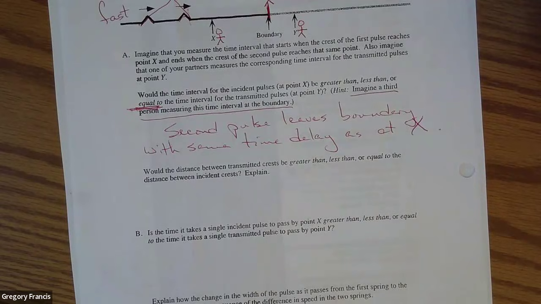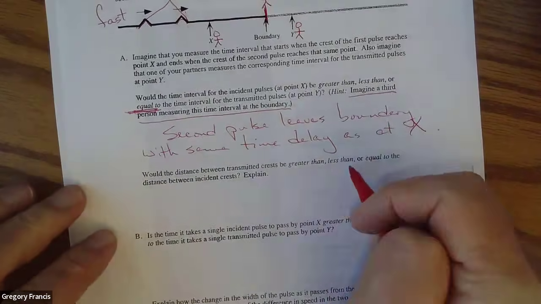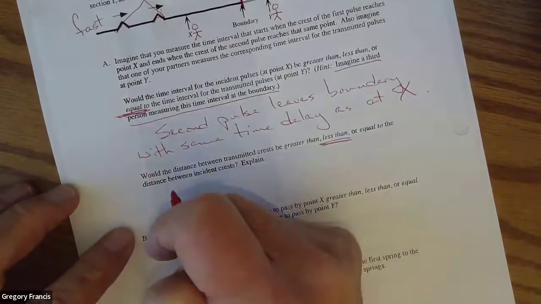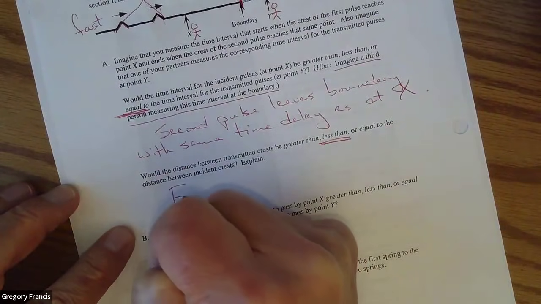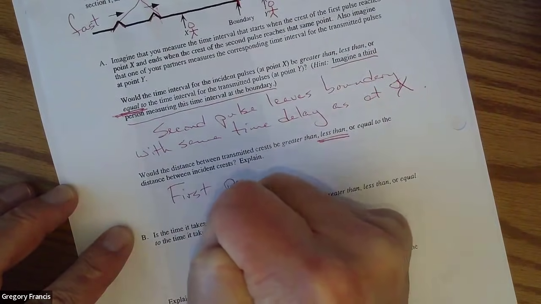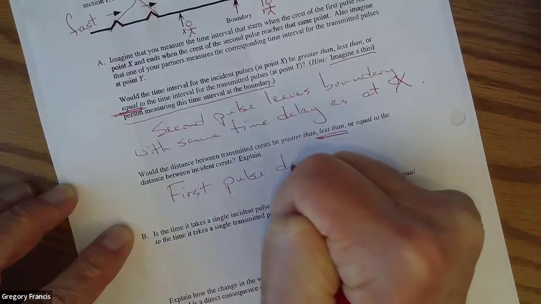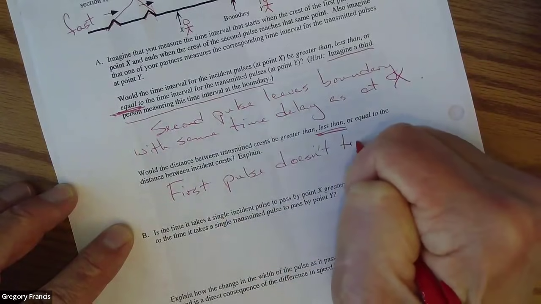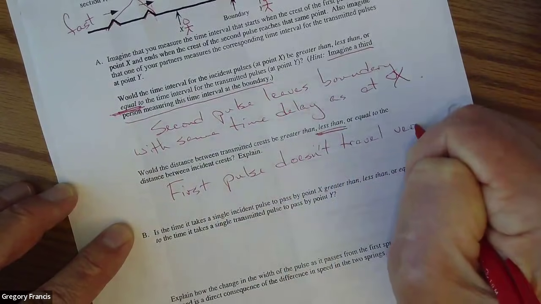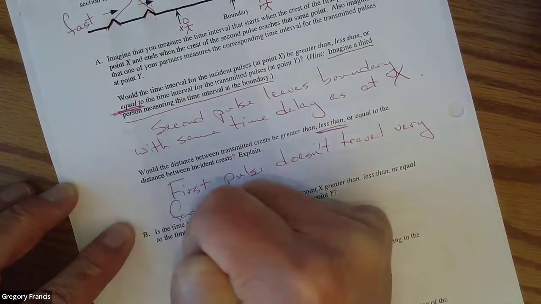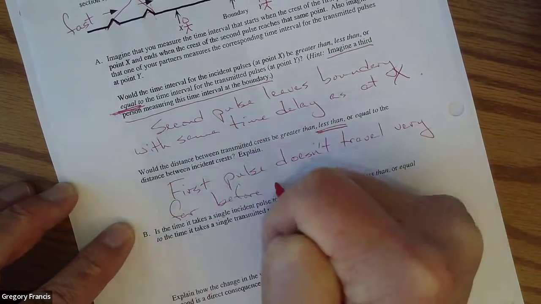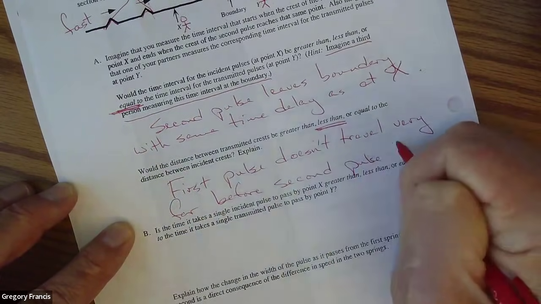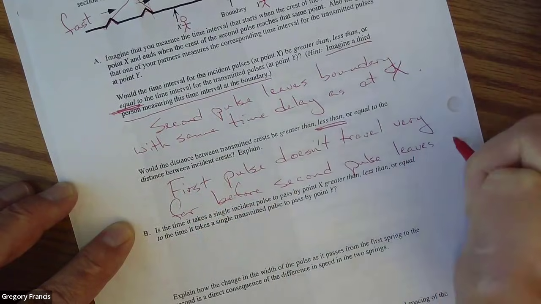In those 2 seconds, it hasn't gotten very far. So the distance between them has to be less than the first pulse, which doesn't travel very far before the second pulse leaves the boundary.